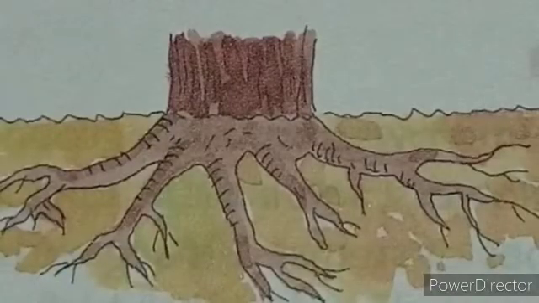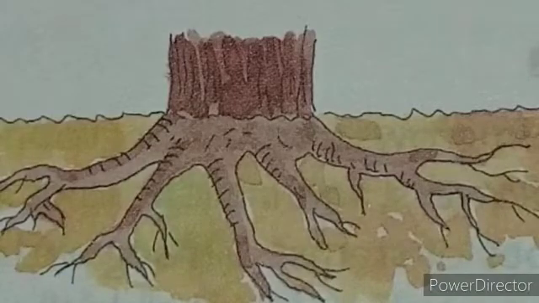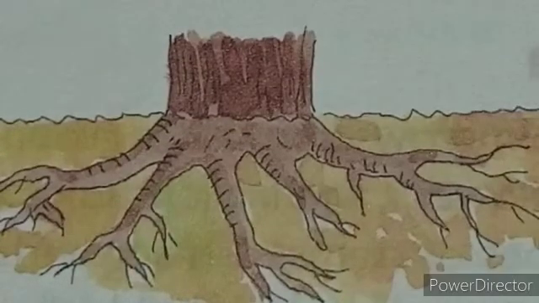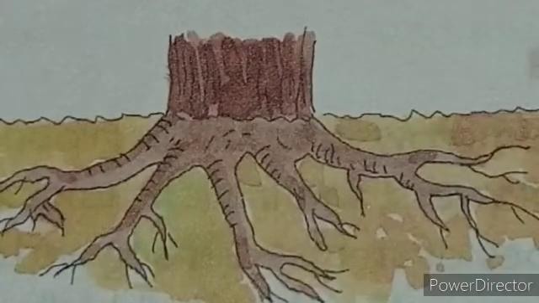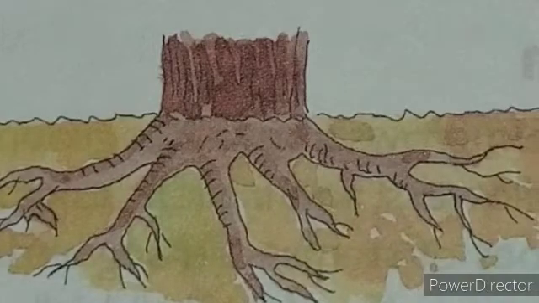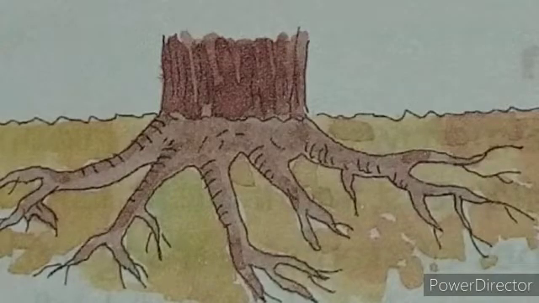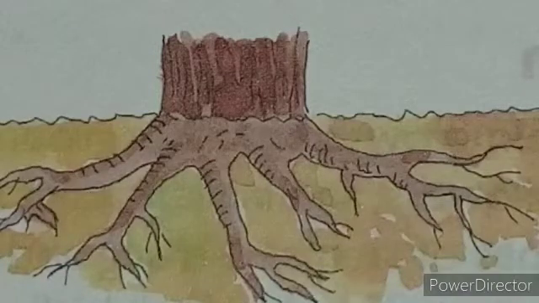Students, roots grow deep into the soil and they usually grow below the ground. The main functions of the root are: the root holds the plant firmly to the soil. It also holds the soil and prevents the soil from being washed away. It helps the plant to stand upright and prevents it from falling down.